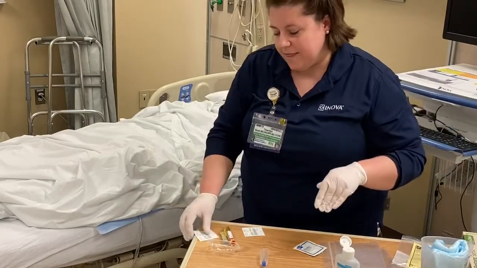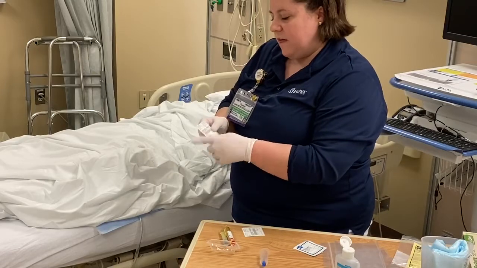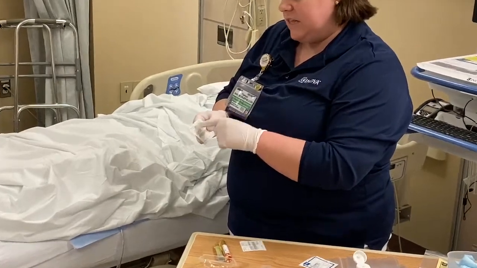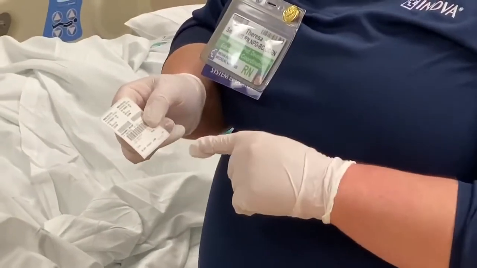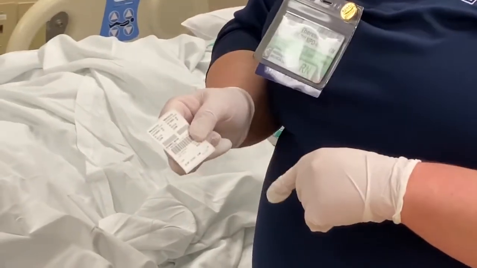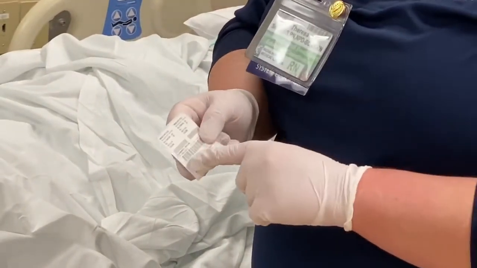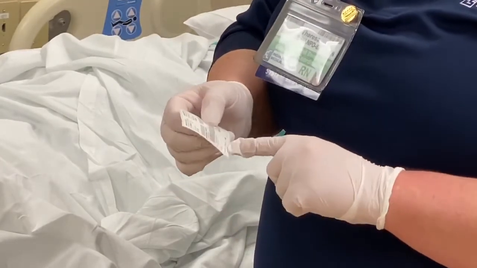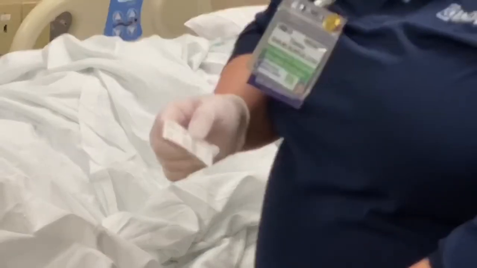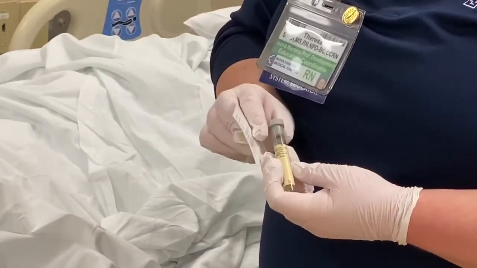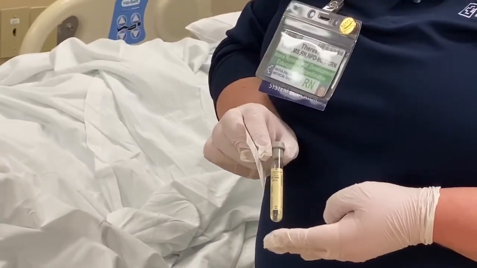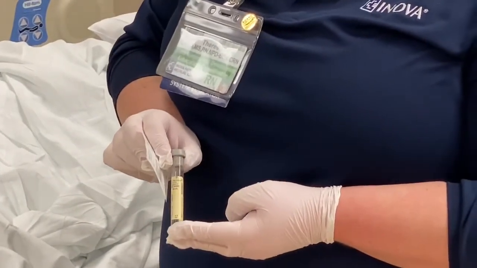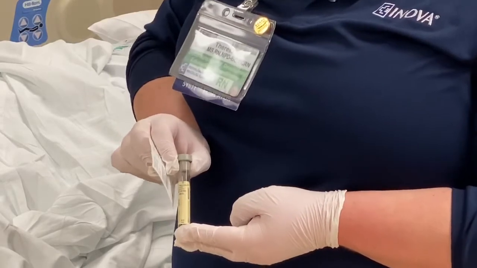When I get ready to label my tubes, I'm going to look at the labels that I have here. And if you look, you have 2 small labels at the top and 1 big label at the bottom. The big label is what I use to verify my give me 5, and this is the label that's going on the tube. So in my hand, I have the gray label, so I'm going to label my gray tube. Now, for my urine specimen, both of my tubes, both the gray and the red and yellow tube, have certain specifications for how I label them.